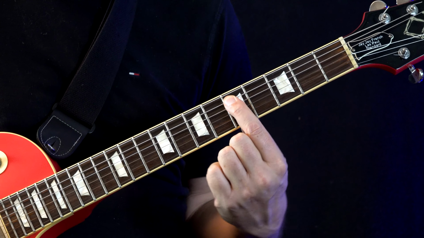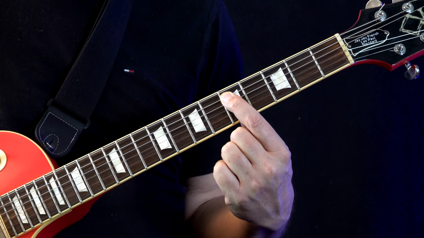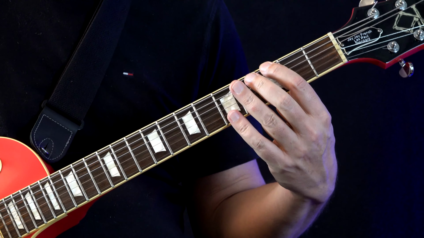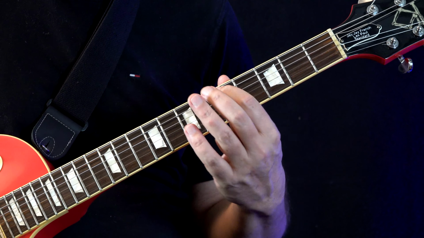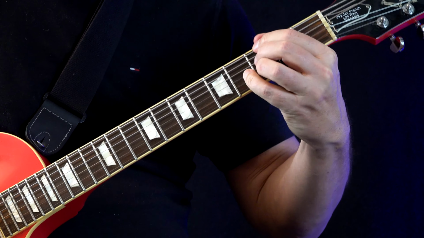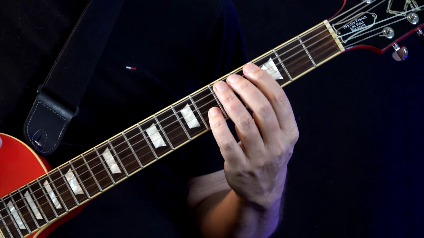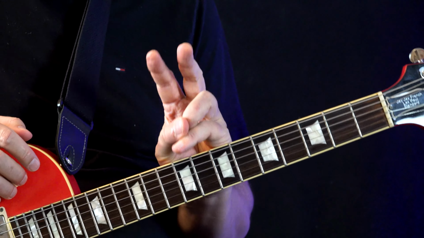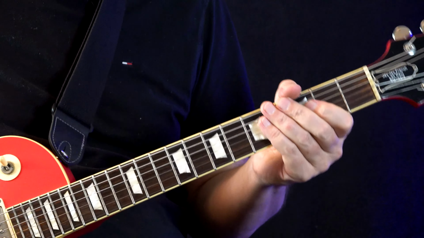Now let's see. Where does D resolve? What did we say? A fifth below, that will be the G, or a fourth above. Here's the G as well. So in fact, in this case, this is happening. So if those two rules are fulfilled, then this is called a secondary dominant.